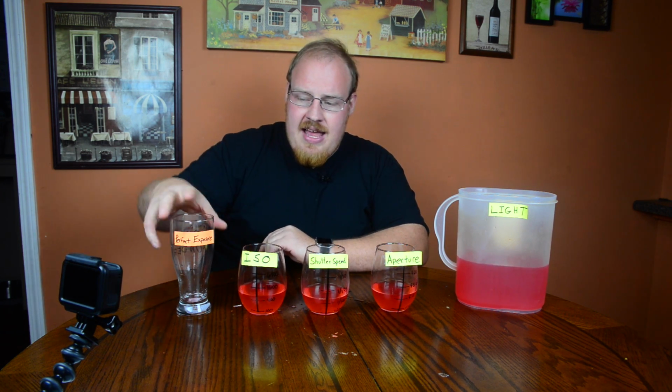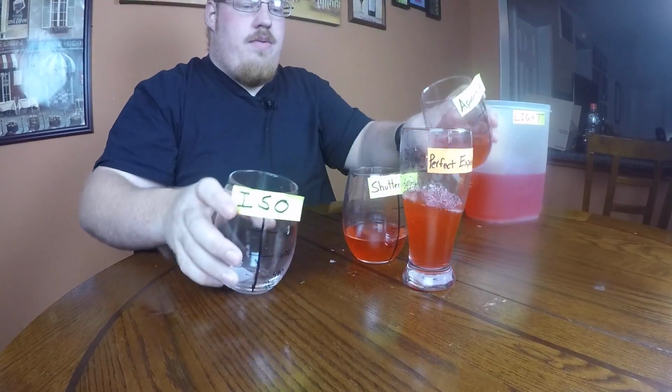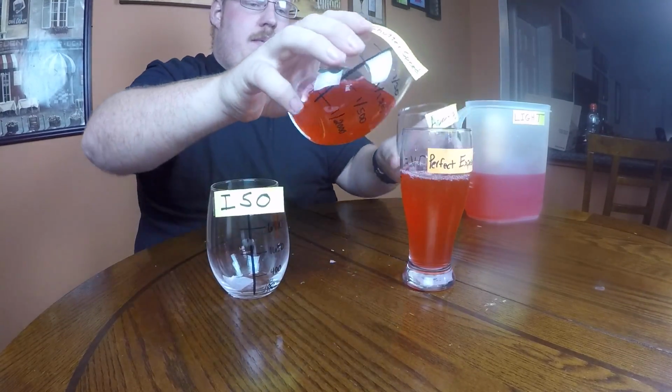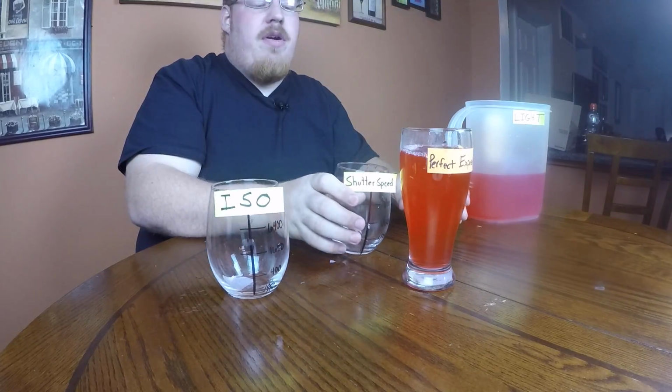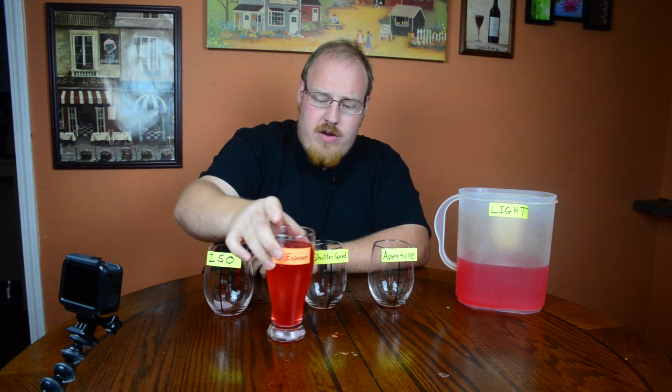400 ISO, not bad, there's not going to be a lot of grain in my image. And an aperture of f11, that works. Now it's time to take the image. Pop, pop, pop. We have a perfectly exposed image, and we created it using the exposure triangle.